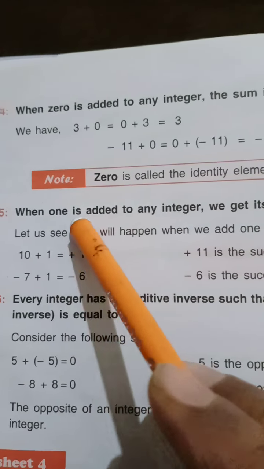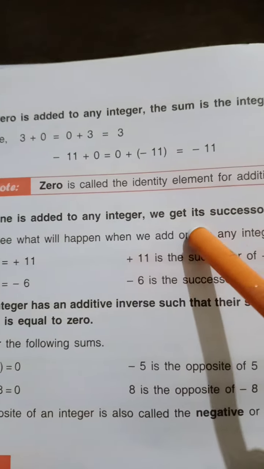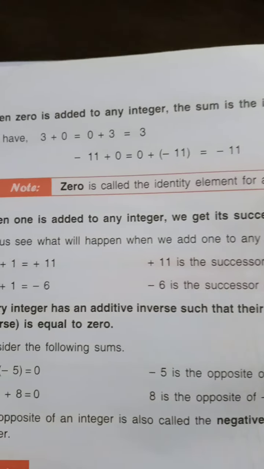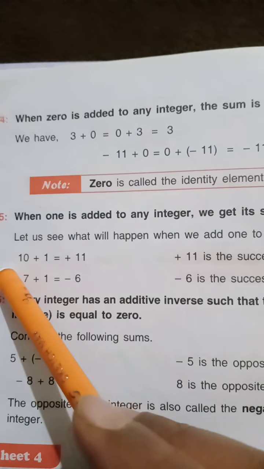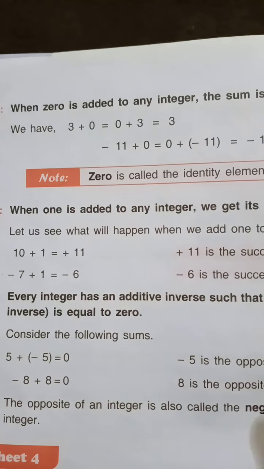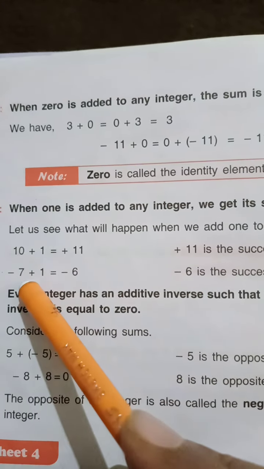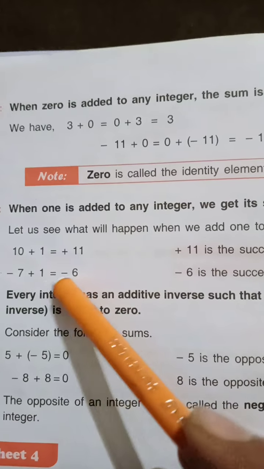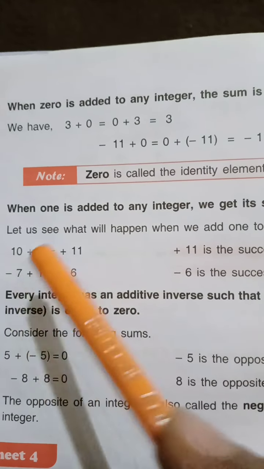Property 5, when 1 is added to any integer, we get the successor. It means we get the next number. 10 plus 1 is 11. That is 1 greater than 10. Minus 7 plus 1 is minus 6, and minus 6 is 1 greater than minus 7.